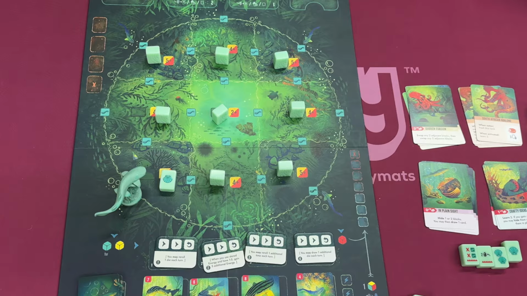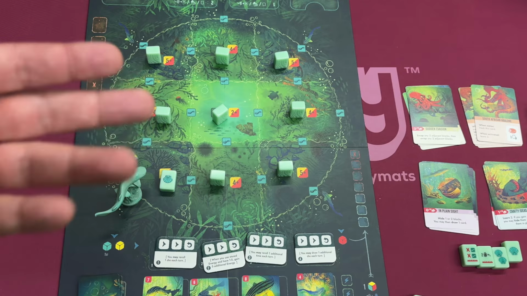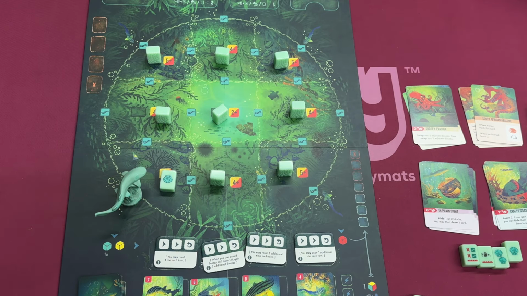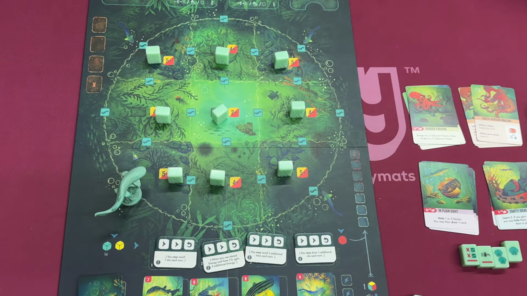So the octopus has those 2 actions. They can play a card. They can play a card twice. You can do the same action twice. They can also draw back up to their hand size. Their hand size will start at 4, but it can go higher during the course of the game if you have certain cards that you play. And they can also just discard a card from their hand to hide a block again. So they get 2 actions.